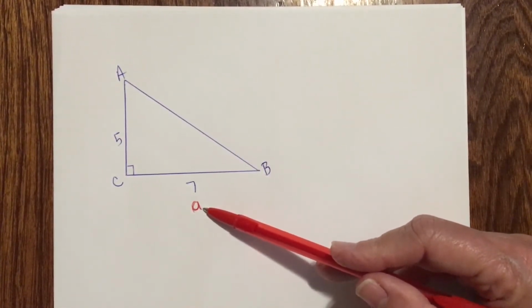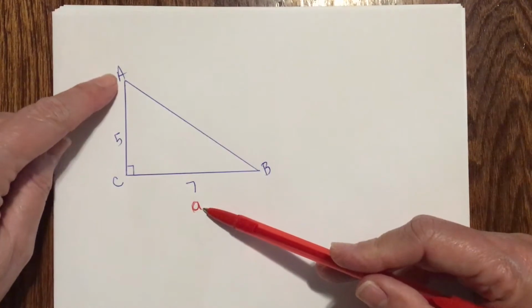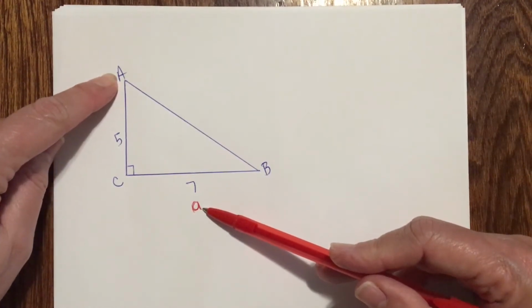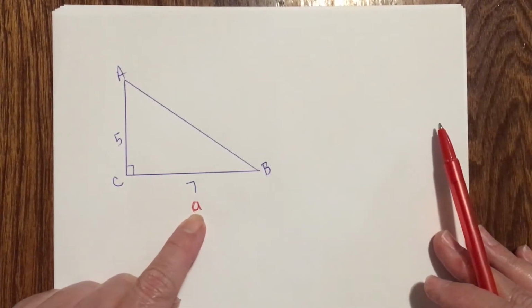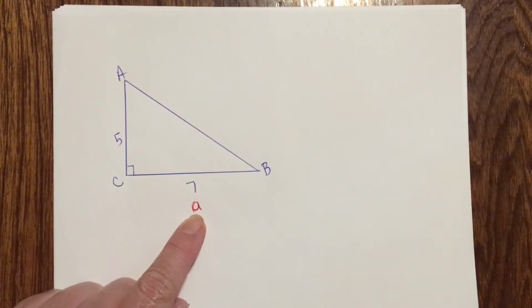Now, I want you to pay attention here because I have a capital A in the problem, that's the angle, and I have a lowercase a for the side. In a math problem, if you see a capital A and a lowercase a, they are completely different from each other.